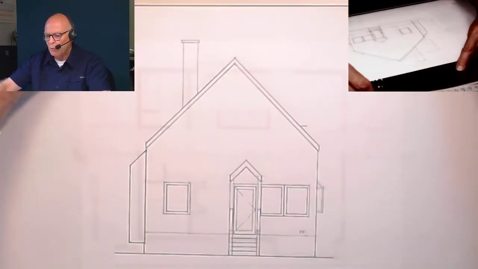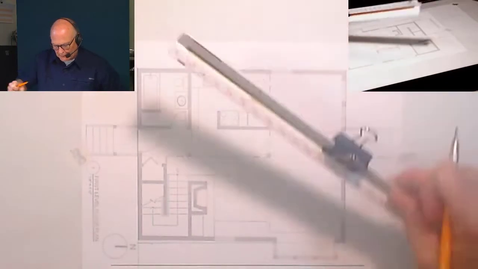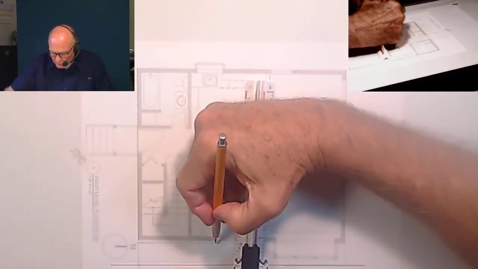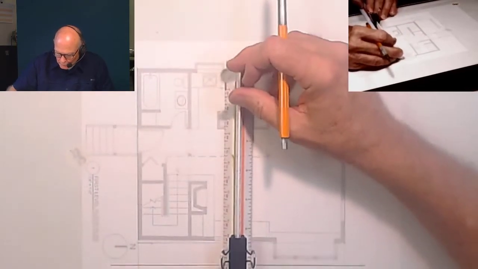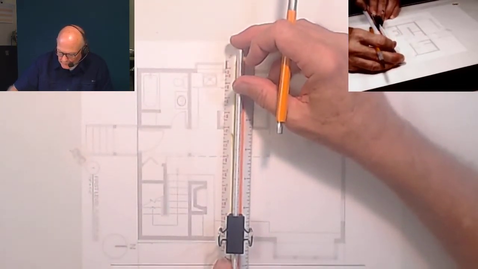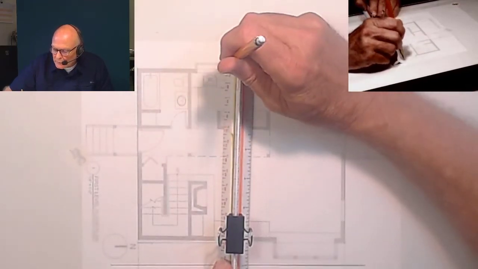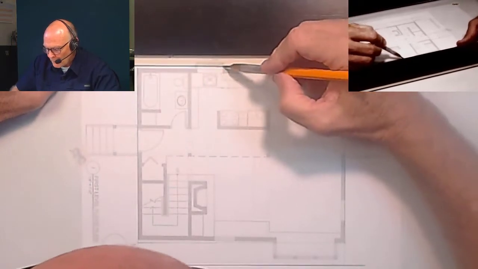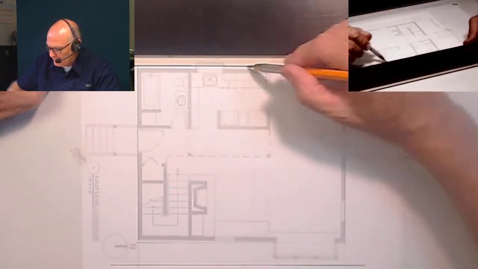All right, so we said it was 24.3, and I'm going to go back now and measure up 24.3 from this finished floor line right here. So 24 is there, and 3 inches, right there, and just doing a light line.